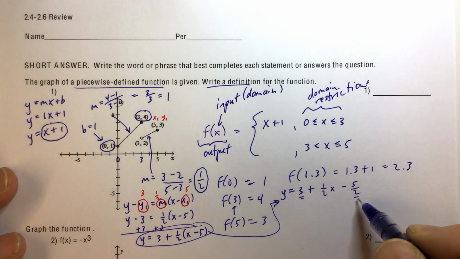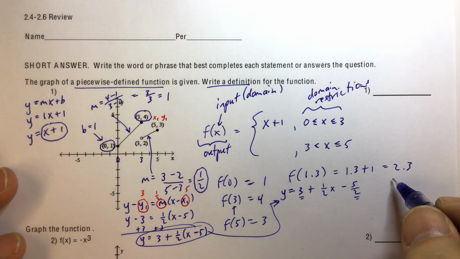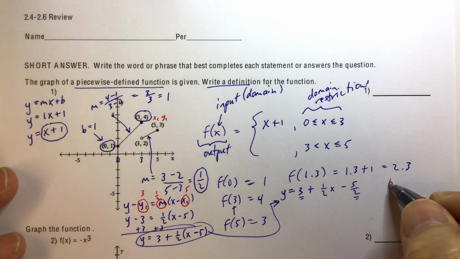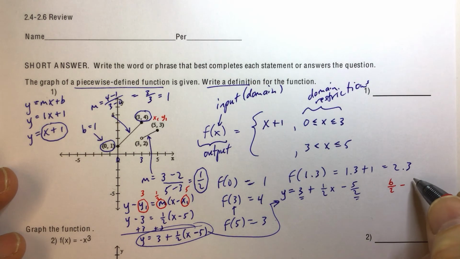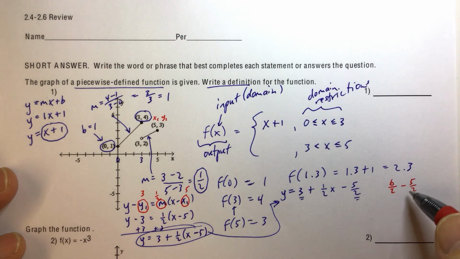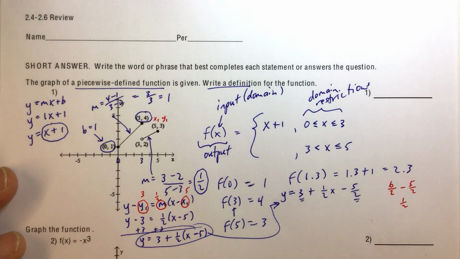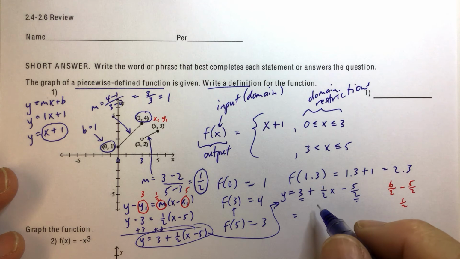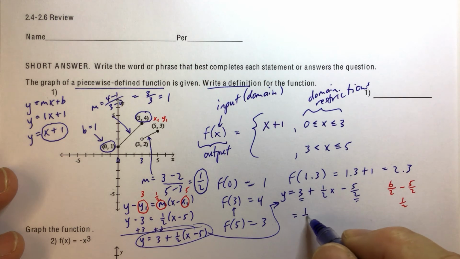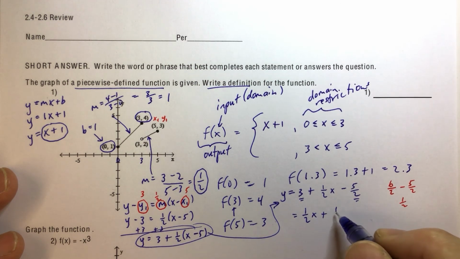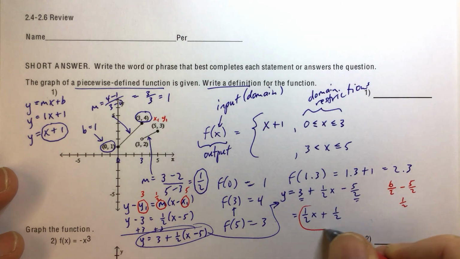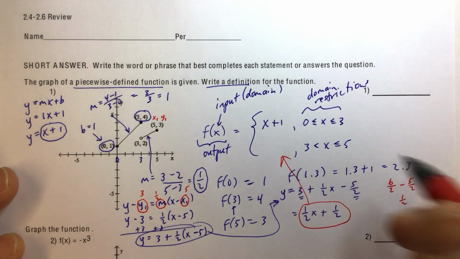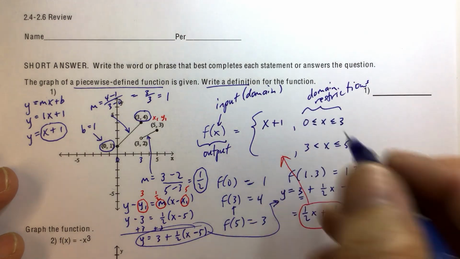And all I have to do now is figure out what 3 minus 5/2 is. Well, 3 can be rewritten as 6 over 2. And 3 minus 5/2 would be 6 over 2 minus 5 over 2, which would be 1 over 2, 1/2. So we could rewrite the right side of this equation as 1/2 x plus 1/2. And we're going to take that and put it right there, because that's the equation of the second piece.